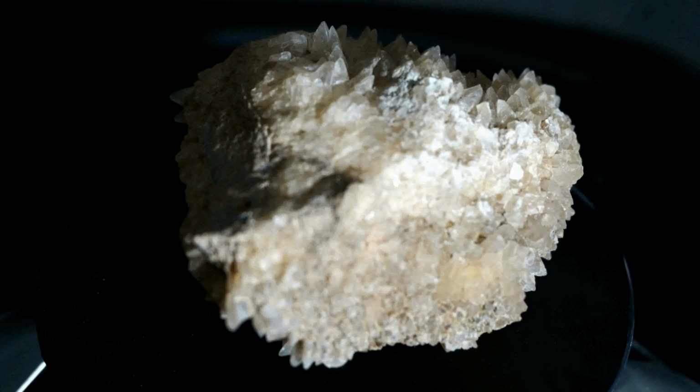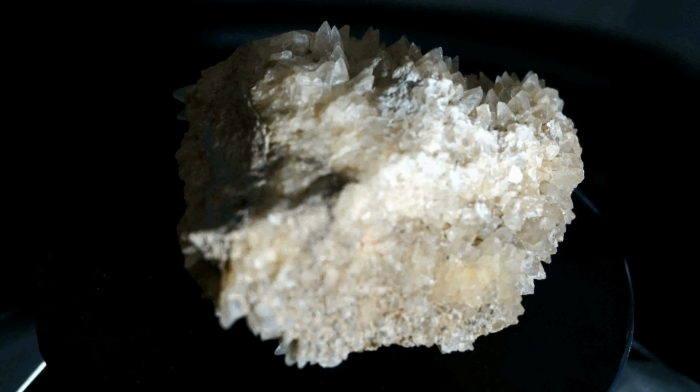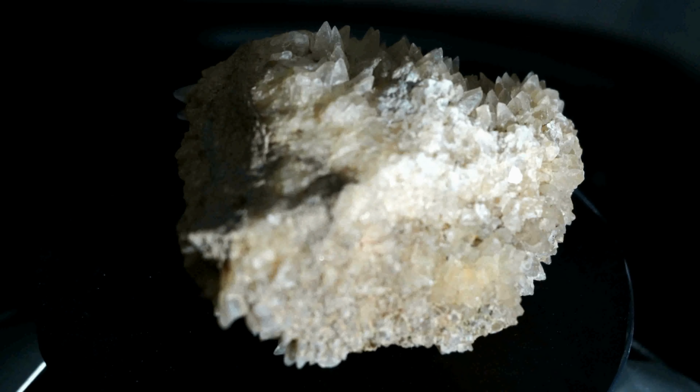This is a different piece of calcite. The normal color is off-white. I'm going to turn off the light and show you what it looks like. When it's exposed to UV light, the calcite itself is still off-white with a little bit of orange hue, but there is a band which is blue.